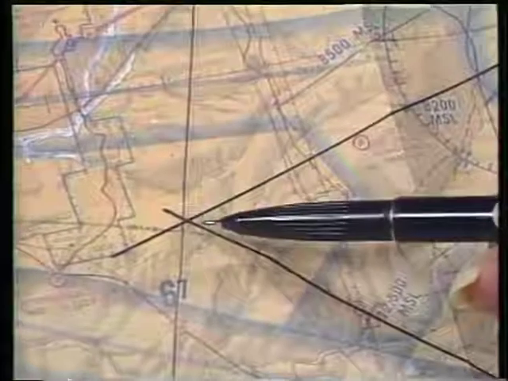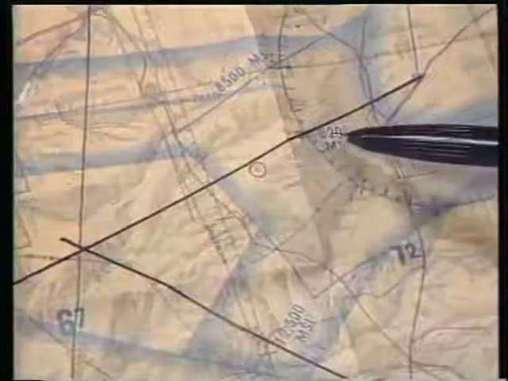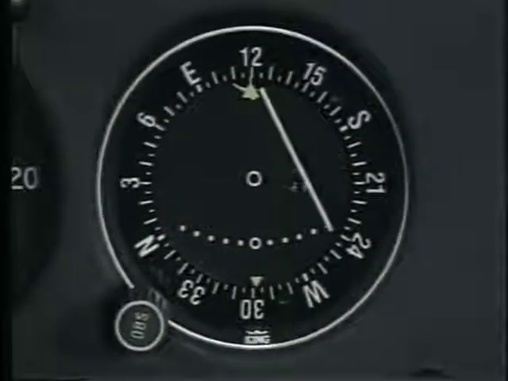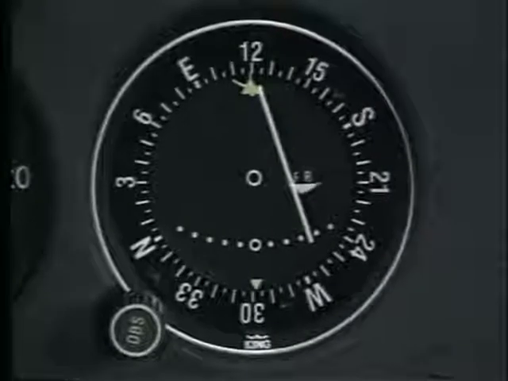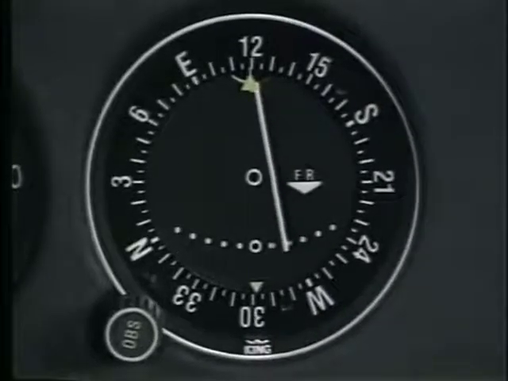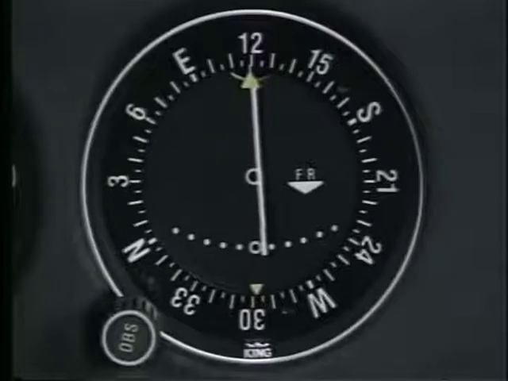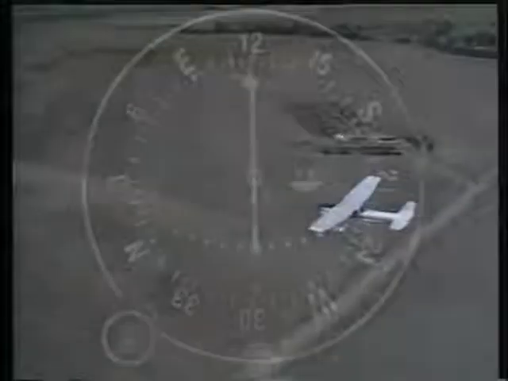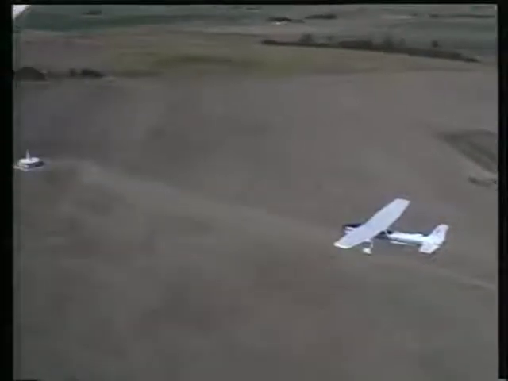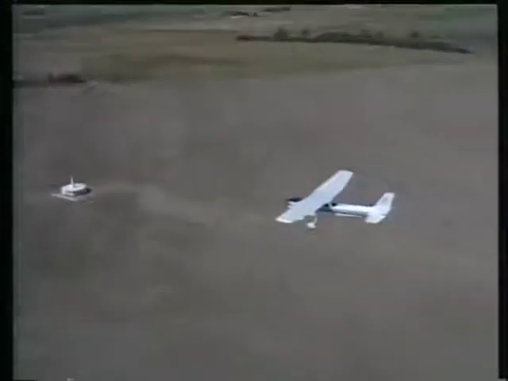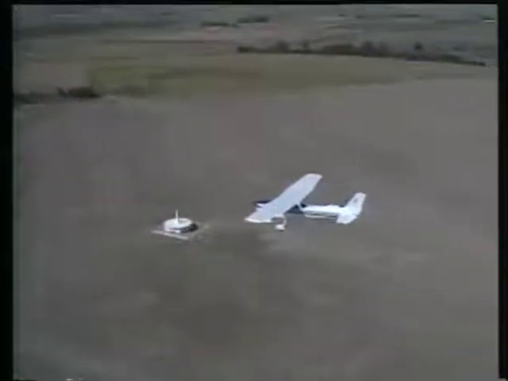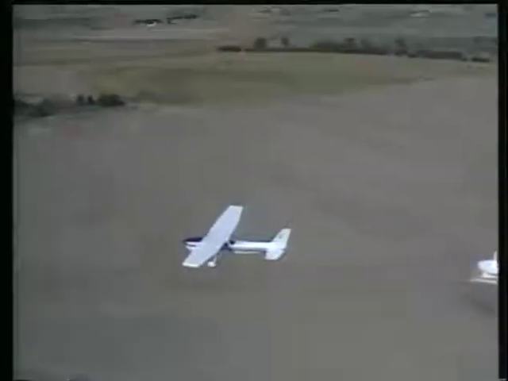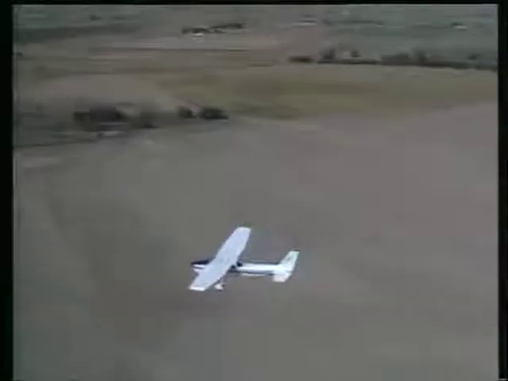Becoming familiar with radio navigation will enhance your basic navigation skills. The information provided by VOR serves not only as a backup to pilotage and dead reckoning, but also provides accuracy in determining course, distance, and position. In the next section, you will be introduced to the Automatic Direction Finder, commonly known as ADF. When using this navigation aid, you will be able to apply some of the techniques you learned in this section.